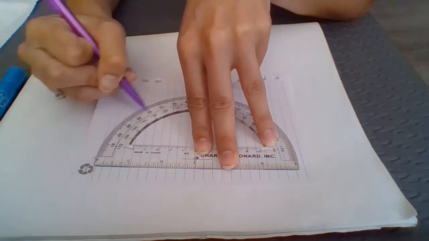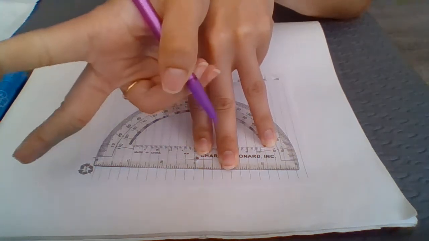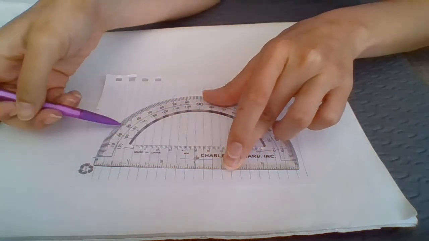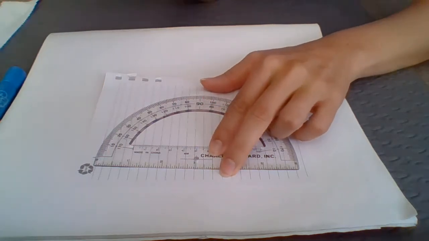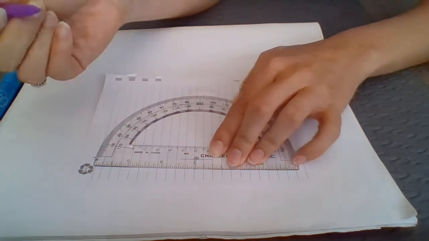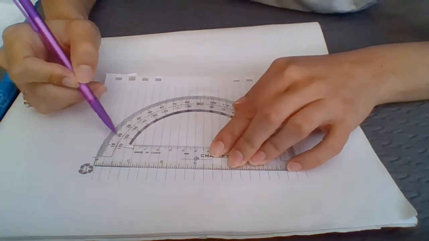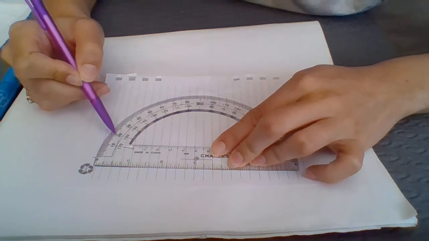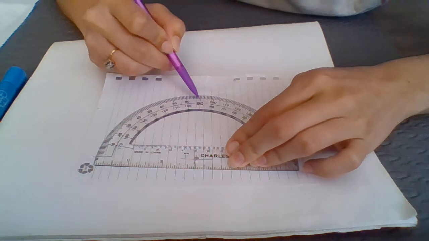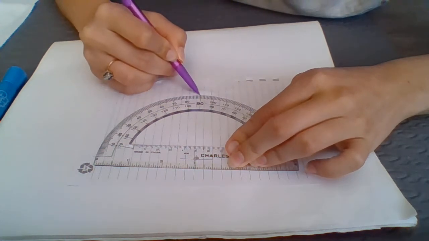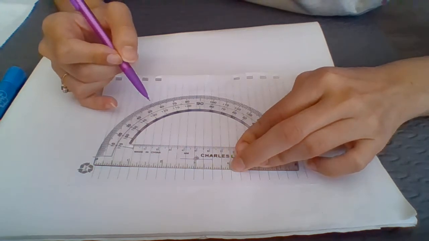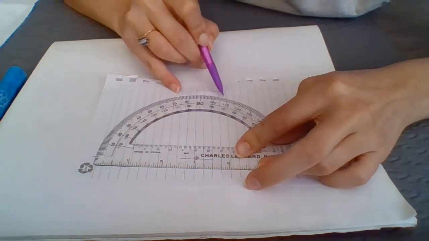And I'm going to use the outside numbers because my angle's opening up this way now. So now instead of using the inside numbers, I'm going to use the outside numbers. This time I want to make an obtuse angle. An obtuse angle is bigger than 90 degrees. So if I'm looking at my outside numbers, I have to find a point that is bigger than 90 degrees. So here's the 90. If I wanted to make a 90-degree angle, I would mark right there. But I don't want to make a 90-degree angle. I want to make an obtuse angle.